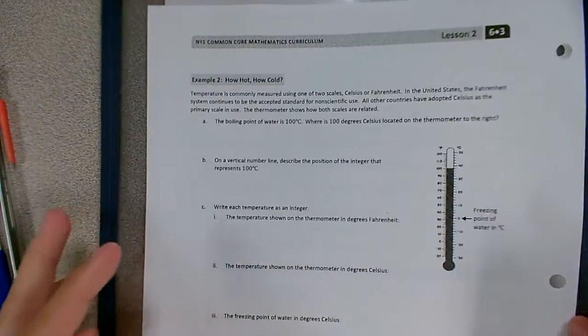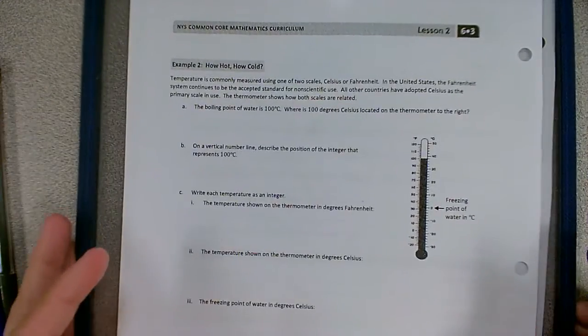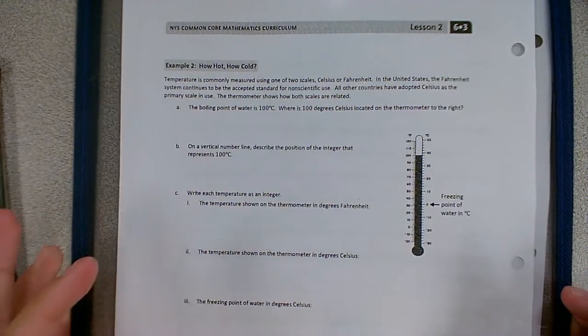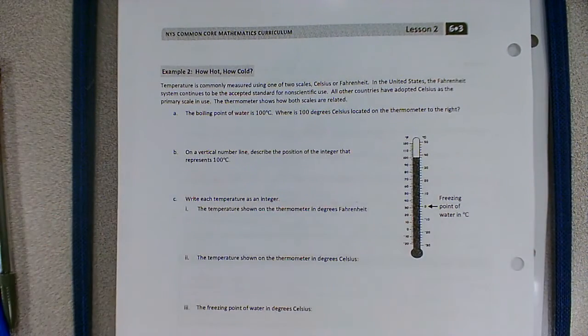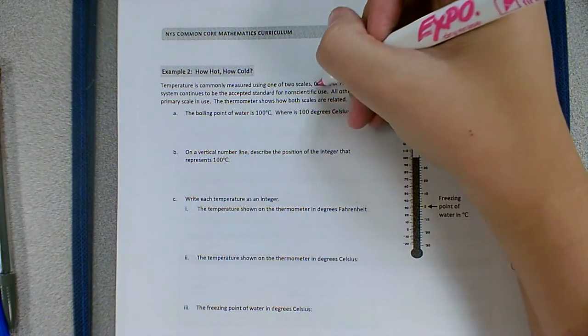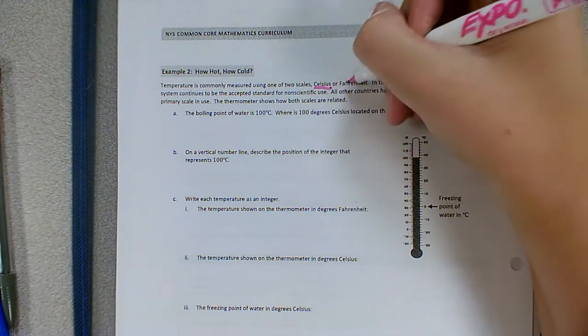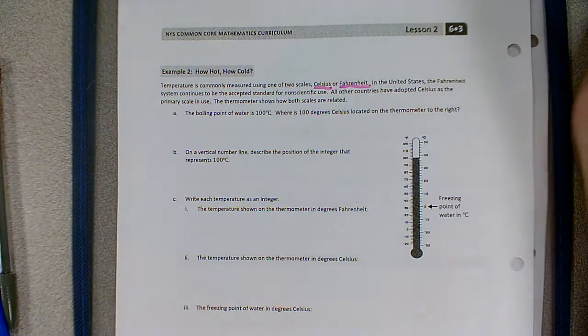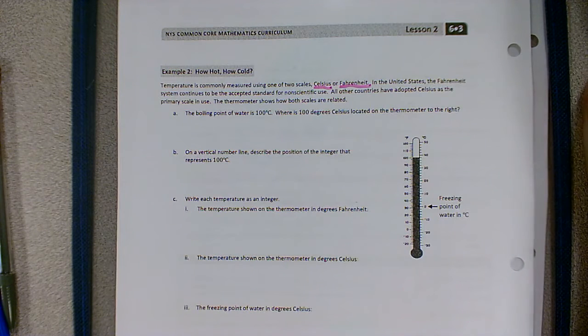So next we're going to look at another real-world application of positive and negative numbers, and we're going to look at temperature. Temperature is commonly measured using one of two scales, either Celsius or Fahrenheit. In the United States, the Fahrenheit system is the accepted standard for non-scientific use. So if you were to ask what the weather was like outside, somebody might tell you, oh, it's 75 degrees.